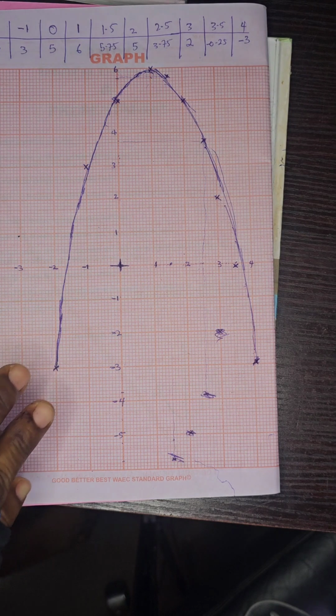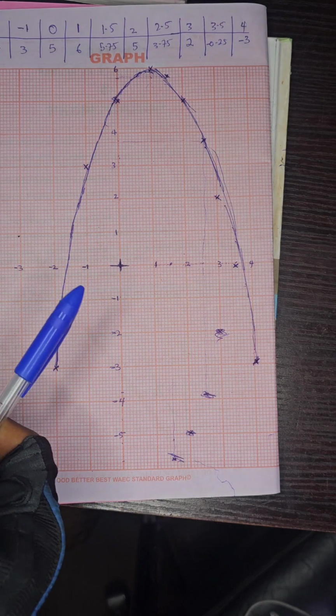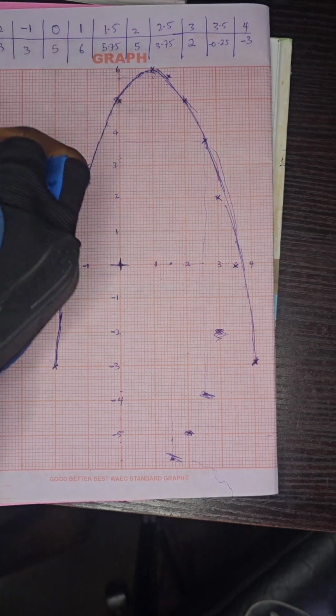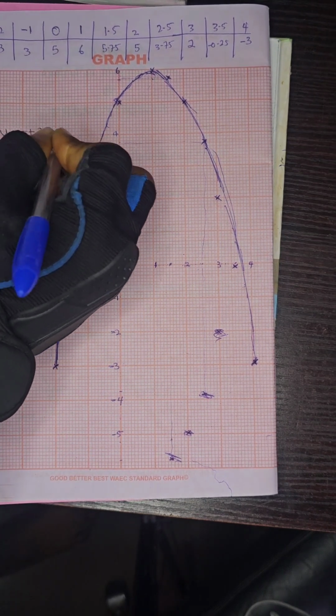So this answers the second question. They say, taking 2 cm for 1 unit on both axes, draw the graph of, this is the graph we are drawing, y equals 5 plus 2x minus x squared.